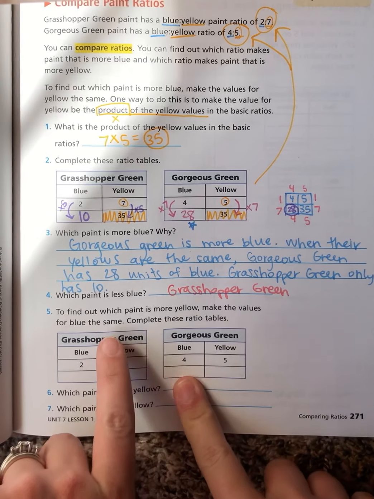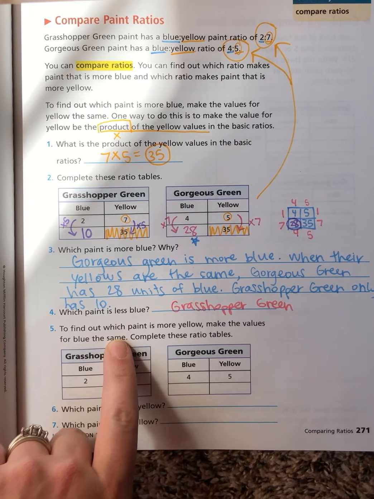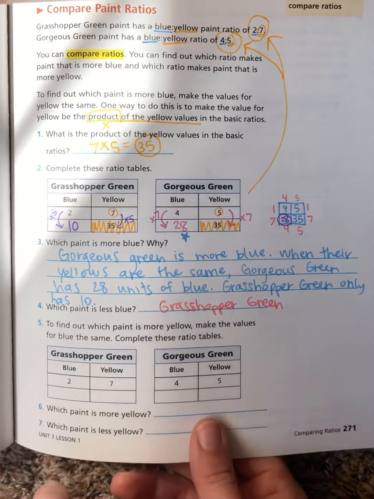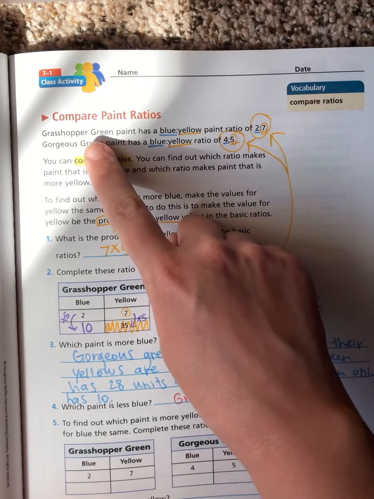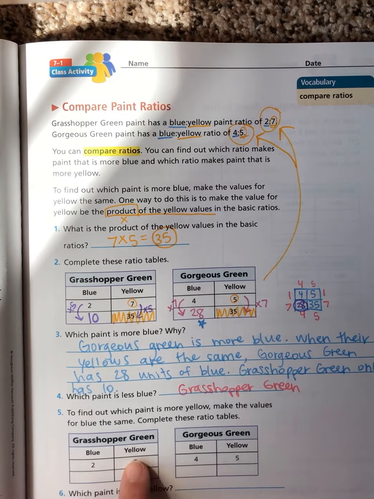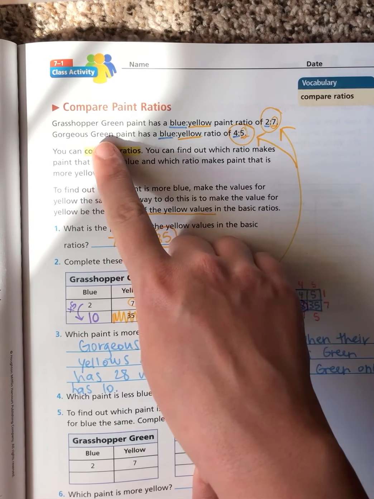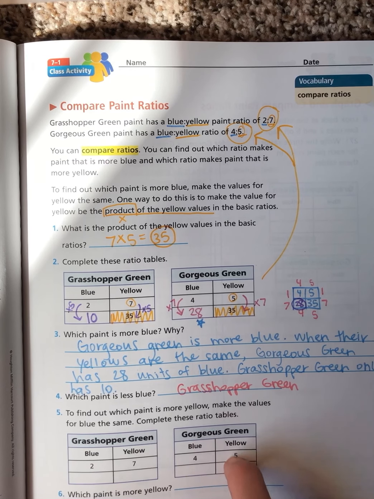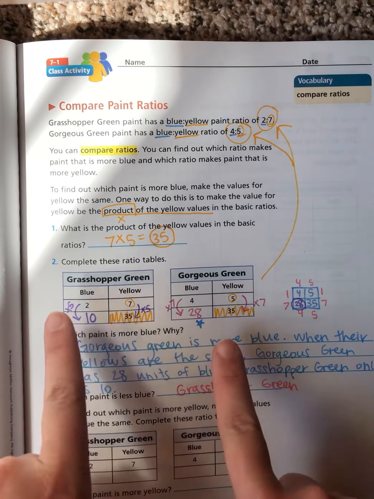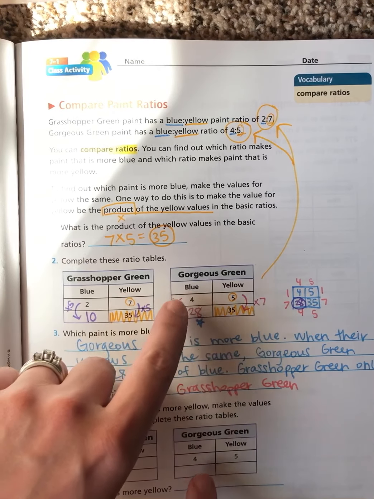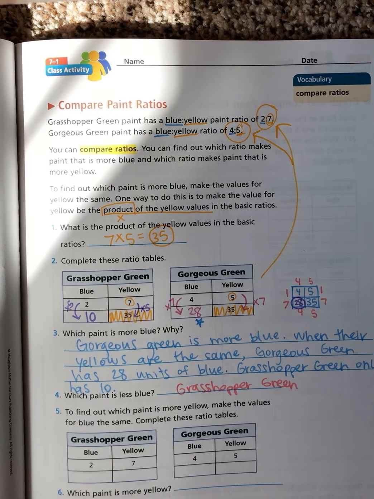Complete the ratio tables. So now, instead of trying to figure out which one is more blue, we're going to use the same numbers from the beginning of the page when it said grasshopper green is 2 to 7. Grasshopper green is still 2 to 7 down here. Gorgeous green is 4 to 5. So gorgeous green down here is 4 to 5. So basically this table looks the same as the table that's right here. Okay, we have 2 to 7 for grasshopper green, 4 to 5 on gorgeous green. But what are we doing that's different?